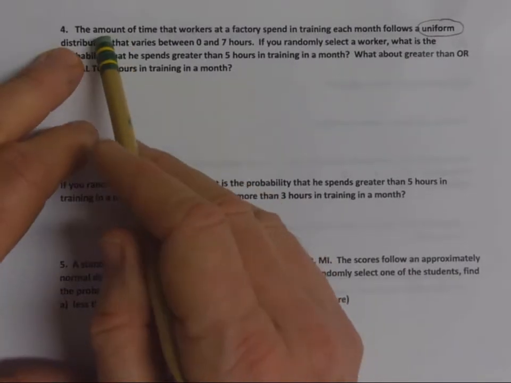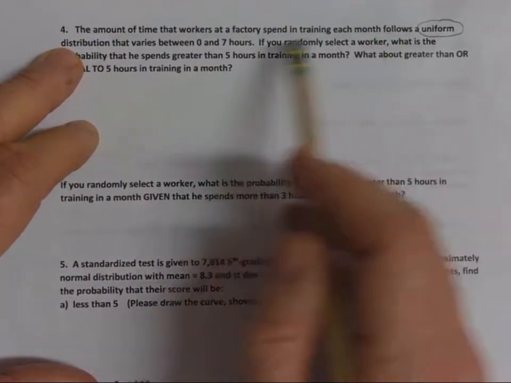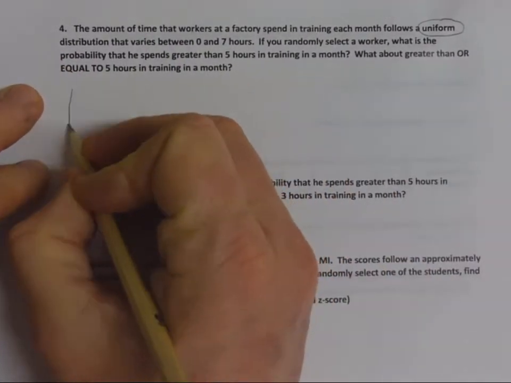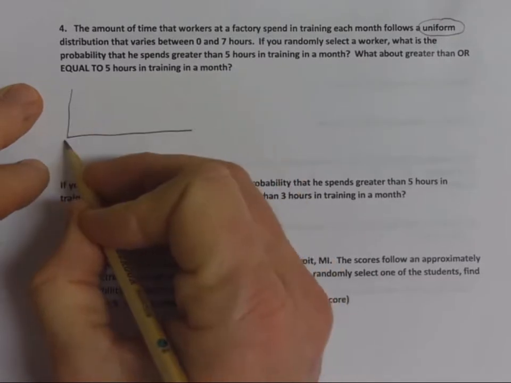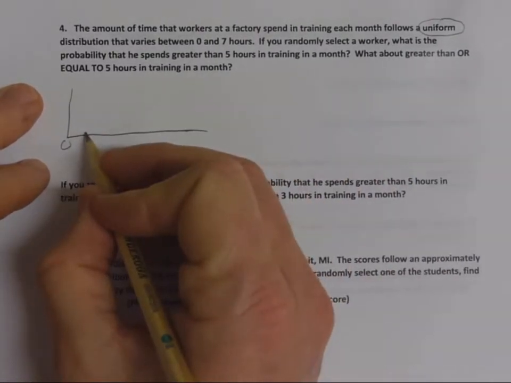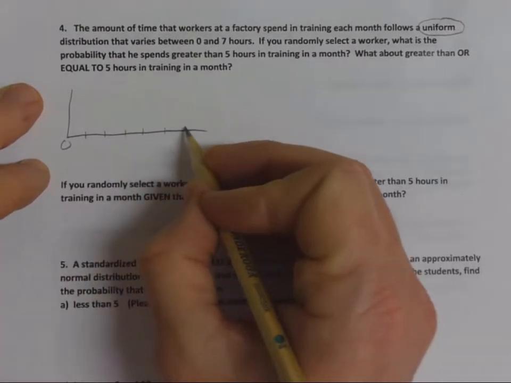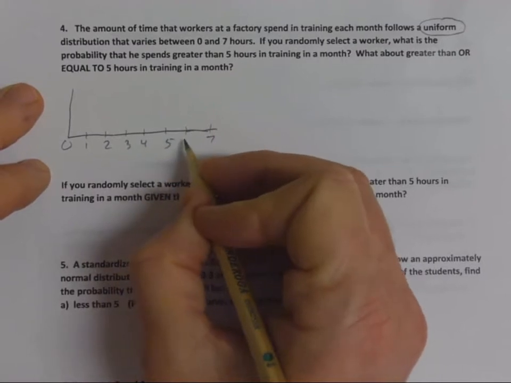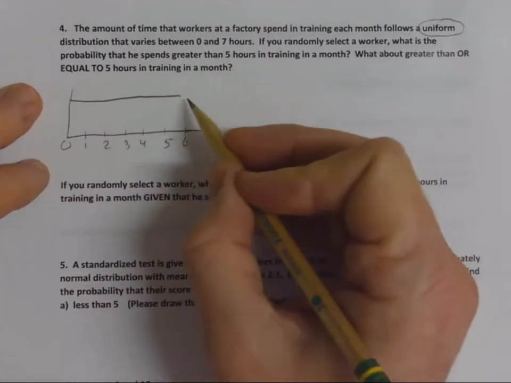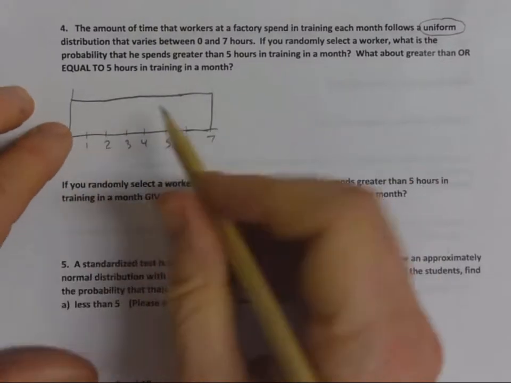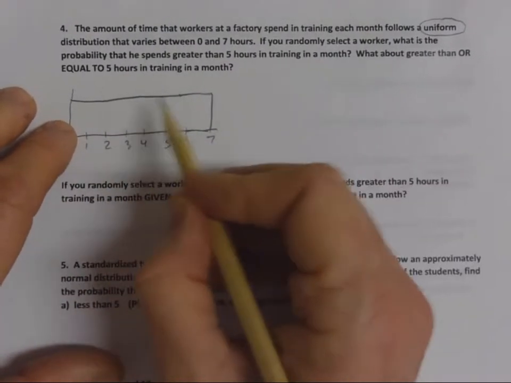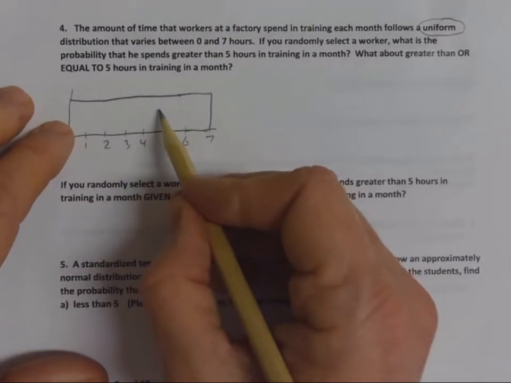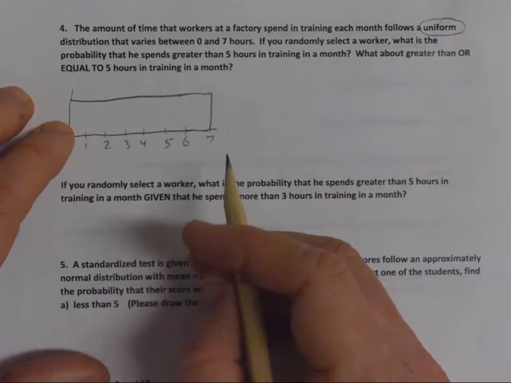So in this case, it says the amount of time that workers at a factory spend in training each month follows a uniform distribution between 0 and 7. So what we've got here is our numbers are varying from 0 to 7. So let's say it goes, and I'll go ahead and mark these 1, 2, 3, 4, 5, 6, 7. I'll go ahead and label those 3, 4, 5, and it's even. It goes straight across. It makes a little rectangle. And so every value in the rectangle here represents the time they spend in training. So one guy spends 2.356, another person spends 4.987. So all these points represent those times.